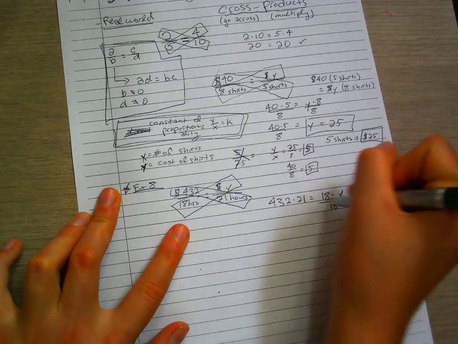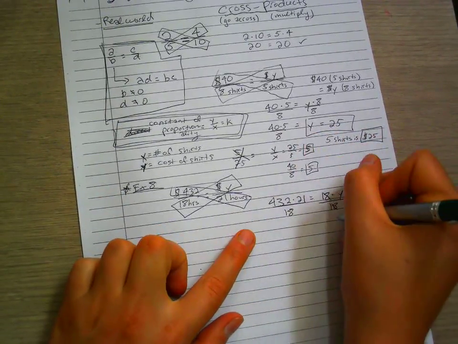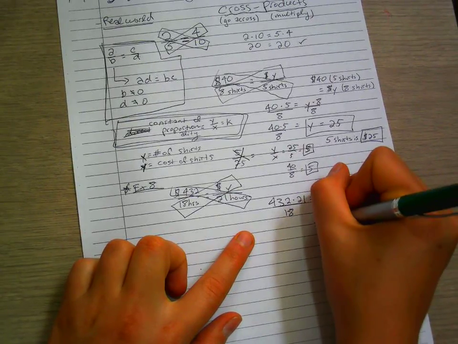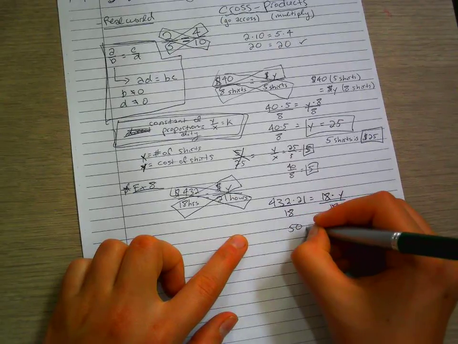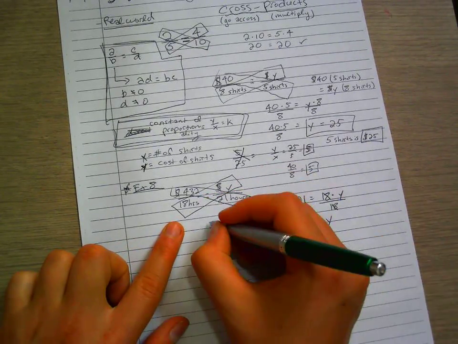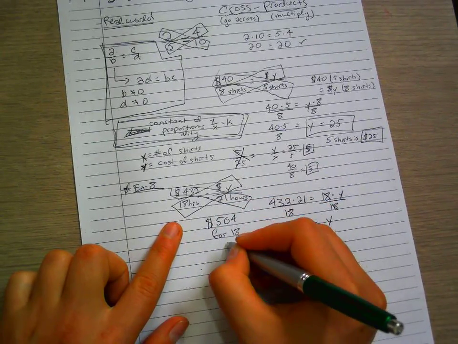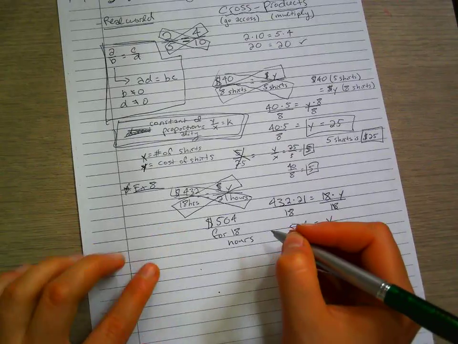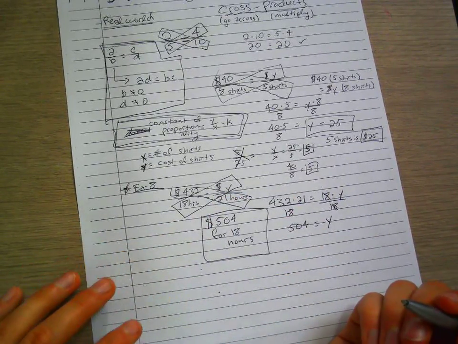Solving for this side, Y is going to be equal to 504. So for 21 hours, she gets paid $504. Okay? You could also do this where you find the constant of proportionality from the numbers you already know.